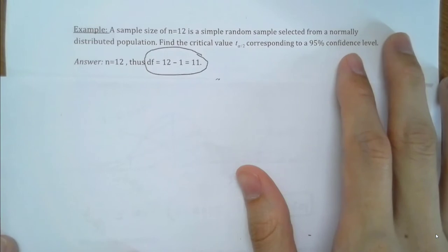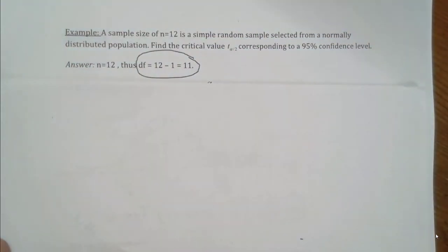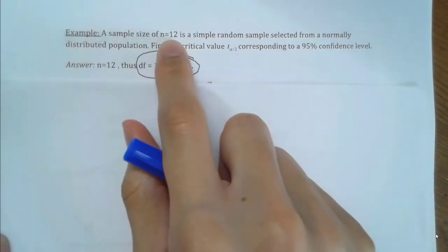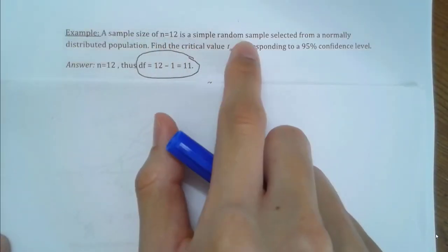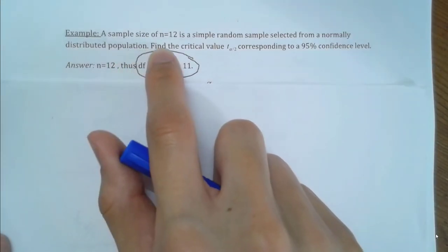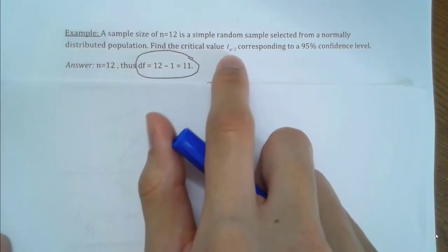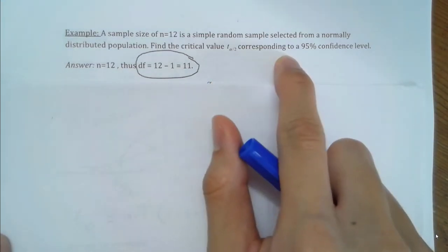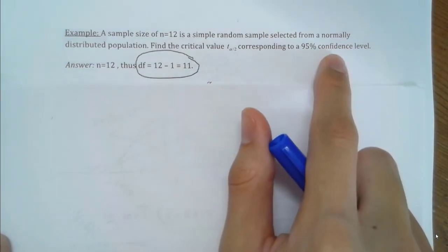Okay, let's go over one example. A sample of size n equals 12 is a simple random sample selected from a normally distributed population. Find the critical value t alpha over 2 corresponding to a 95% confidence level.